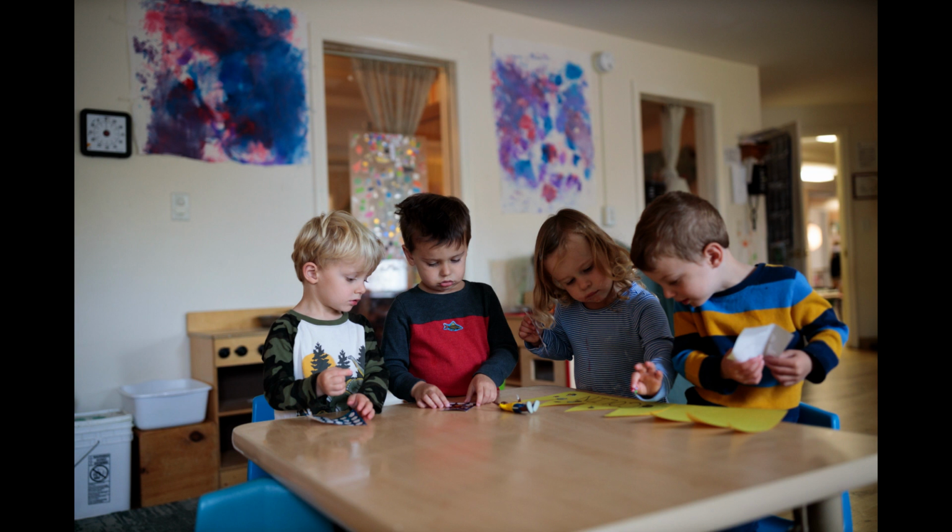What does this domain look like? Here are some examples. Asking questions that allow children to solve problems on their own. Encouraging children to generate ideas and come up with their own creations. Using conversations to expand on children's previous knowledge. Encouraging children to engage in social and instructional conversations with one another throughout the day.